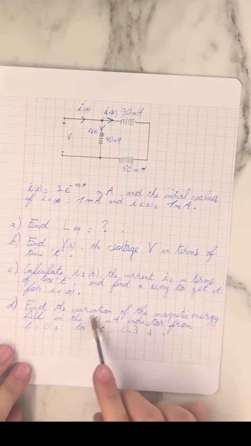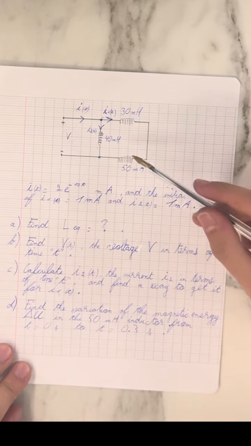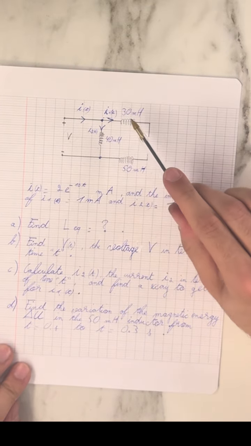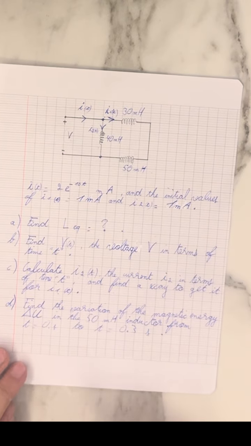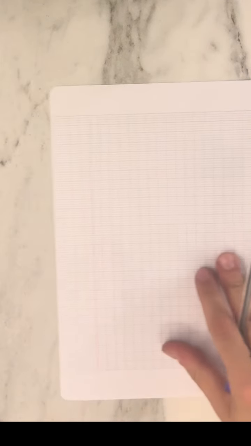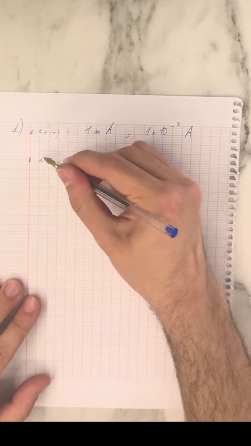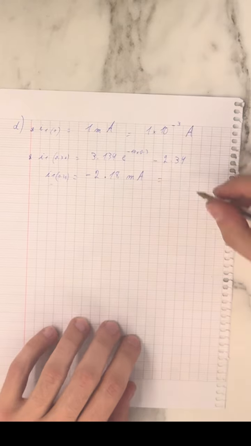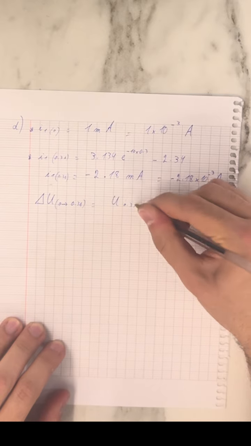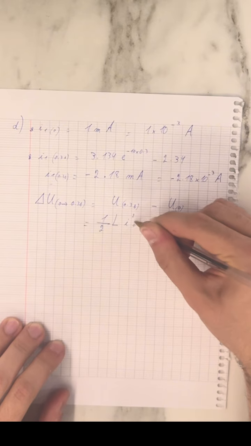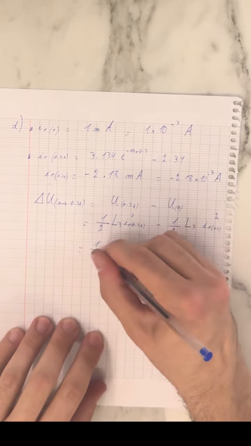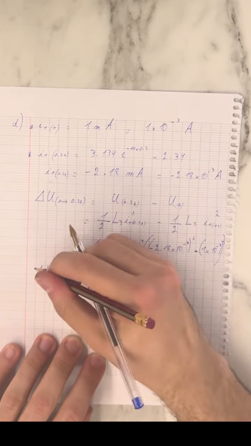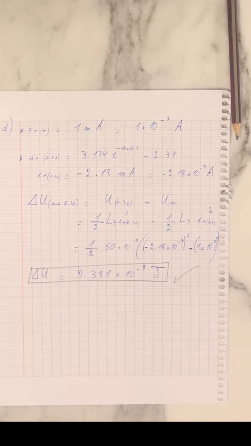In the final question, we want to calculate the variation of the magnetic energy in the 50 millihenry inductor from 0 to 0.3 seconds. We know that I1 of t is passing through this inductor, which we will be using in the magnetic energy expression, half L i squared. In order to do so, we want I at 0 seconds, which is given, and at 0.3 seconds, which we can get by substituting t equal to 0.3 seconds in its expression. And now we calculate delta U equal to U at 0.3 seconds minus its initial value at 0 seconds. And we will use the formula half L i squared with I in amps, so we can get the energy in joules, which is equal to 9.381 times 10 to the minus 8 joules.